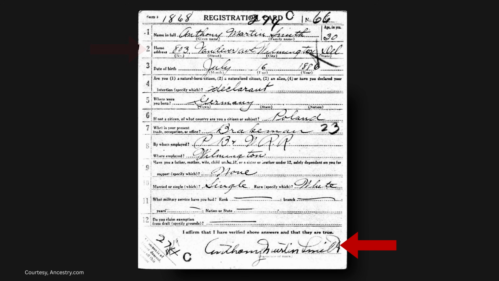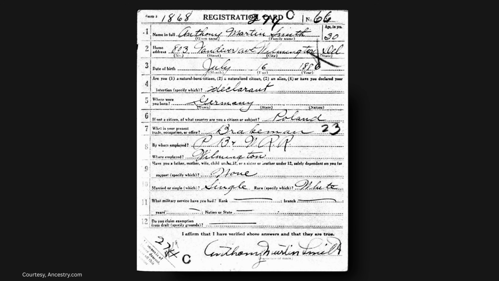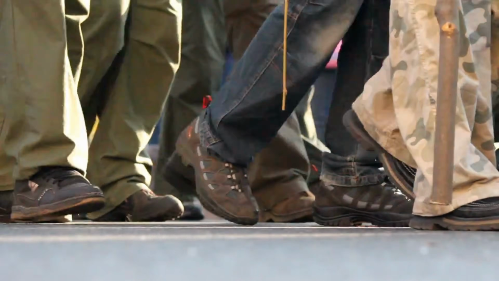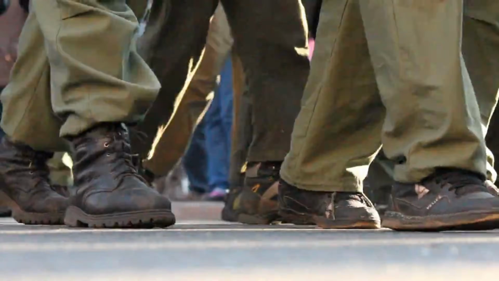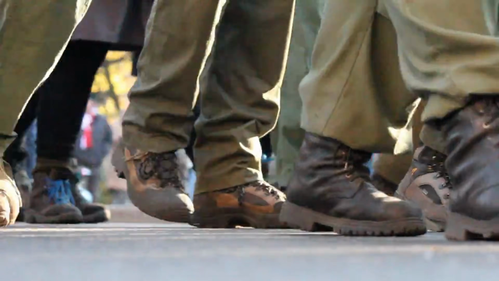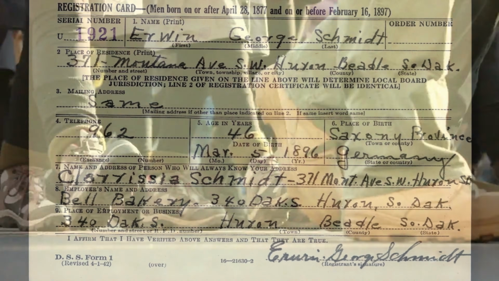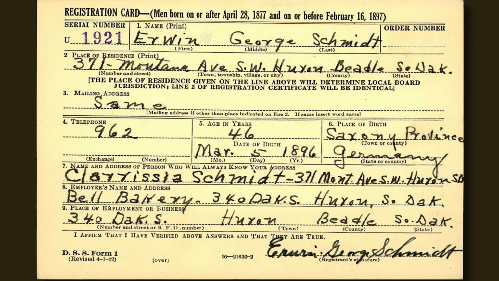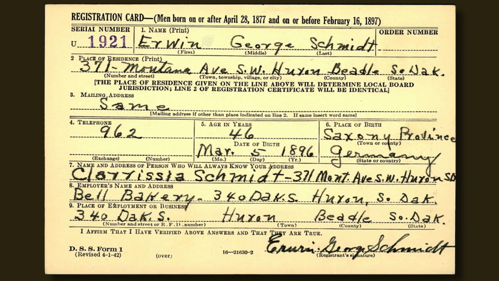All of those details can help you make sure you have the right person, especially when you are dealing with a common name. But there is one important thing to remember. Registering for the draft does not mean someone actually served in the military. These are registration records, not proof of military service.